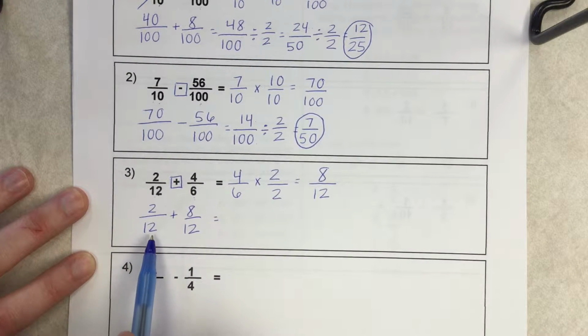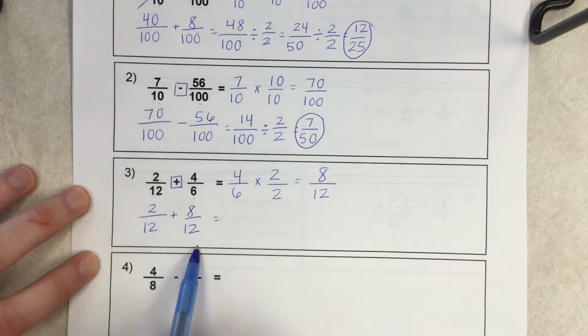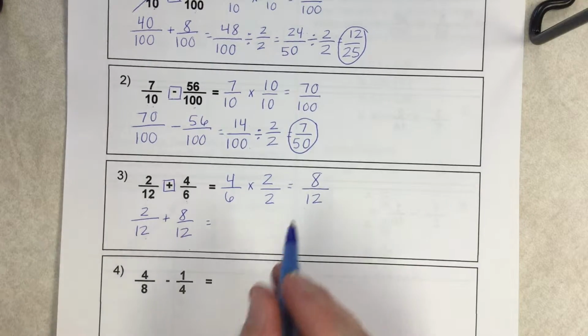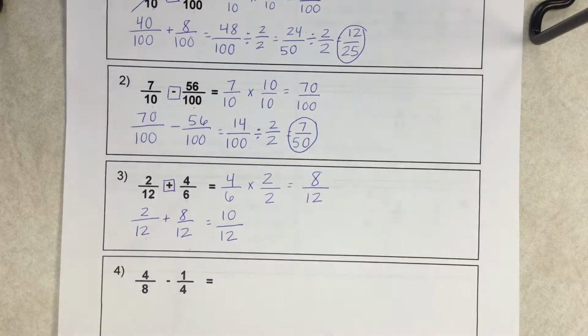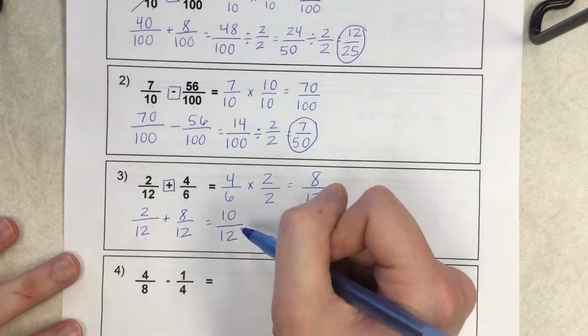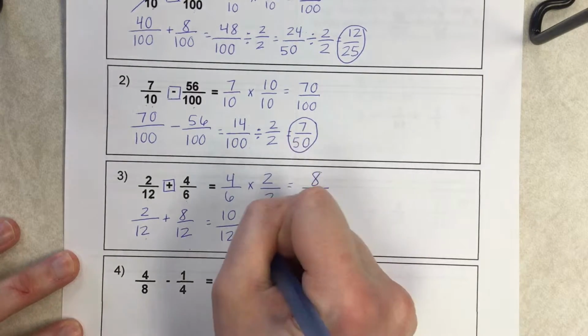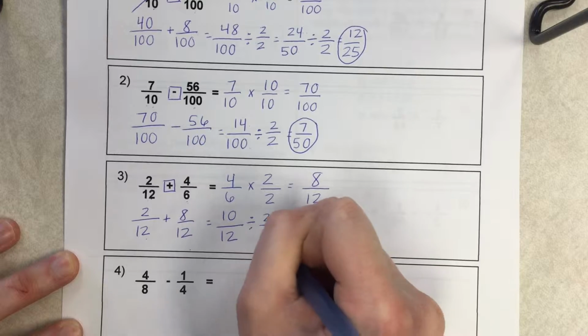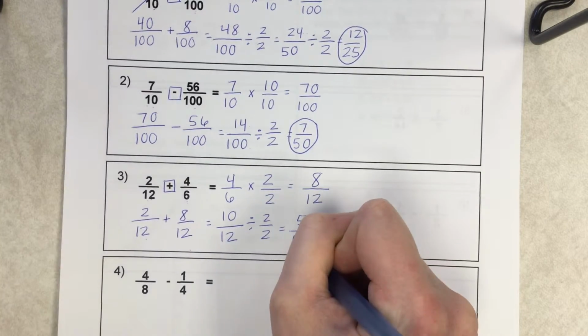Now I have the same denominator, 12 and 12, so I can figure out how many 12ths. 2 plus 8 equals 10, and my denominator is 12, 10/12. Once again, both of these numbers are a multiple of 2, so I can divide by 2 over 2 and get 5/6.